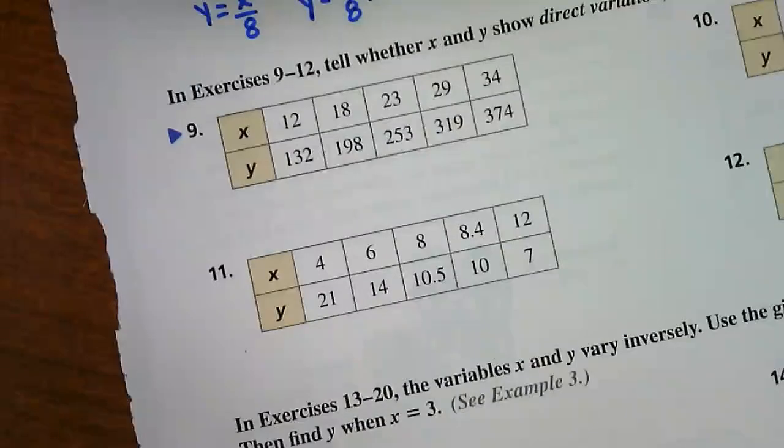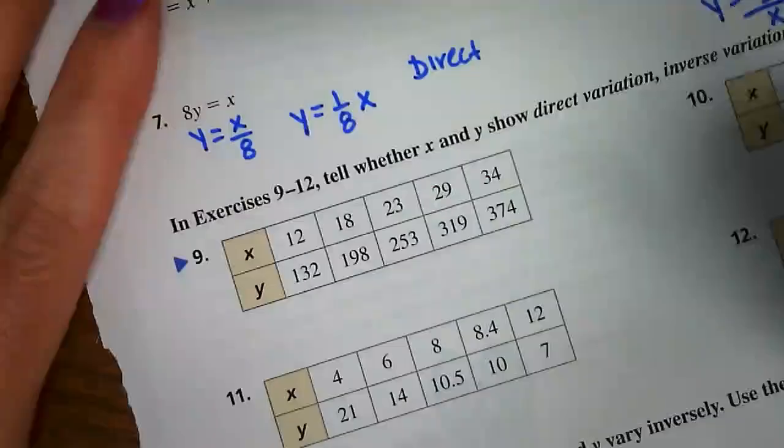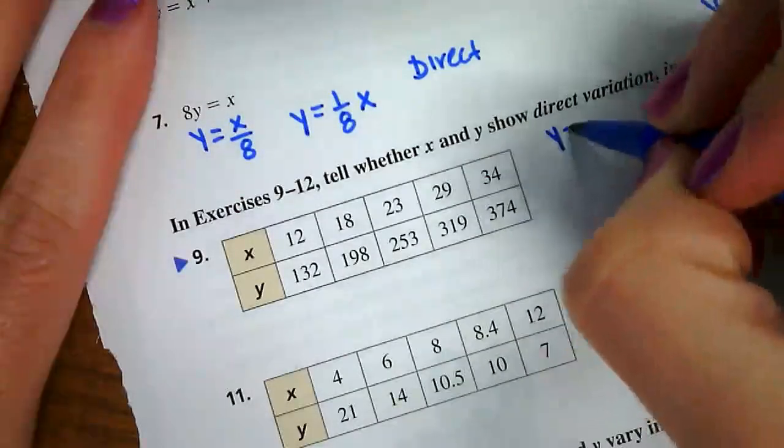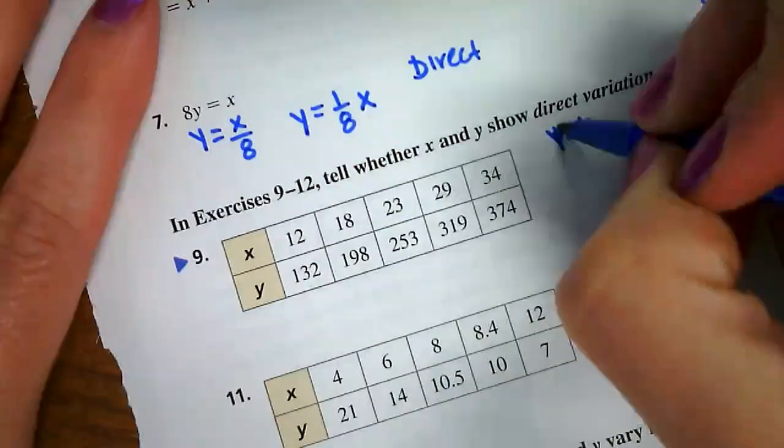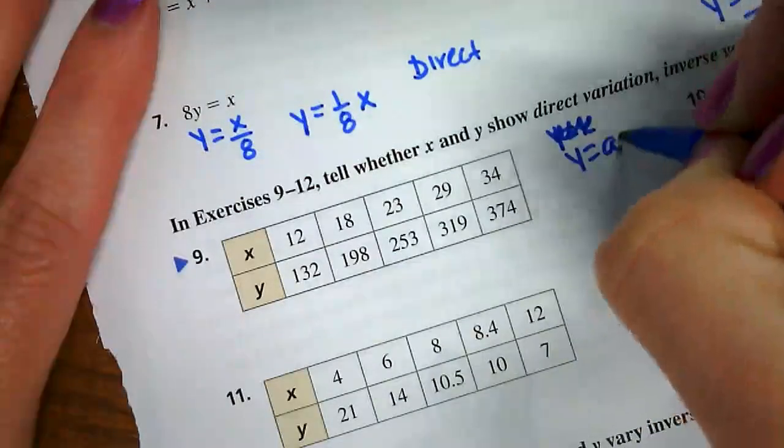Okay, in order to figure out from the table if it's direct or inverse variation, we need to think about how we would get our constant. So when you have direct variation, we said it's y is equal to a times x.